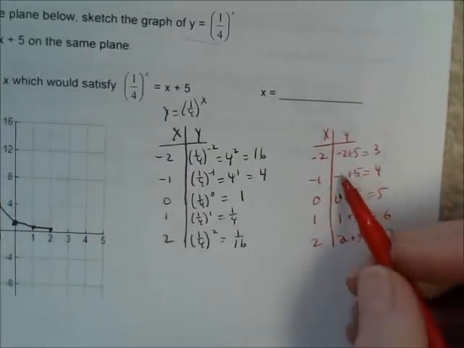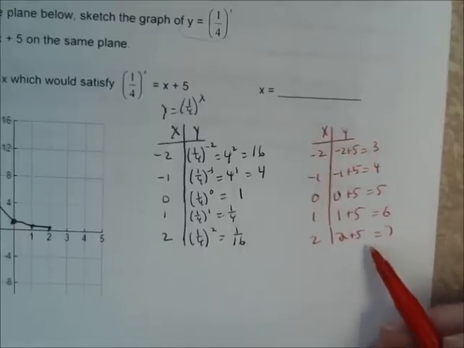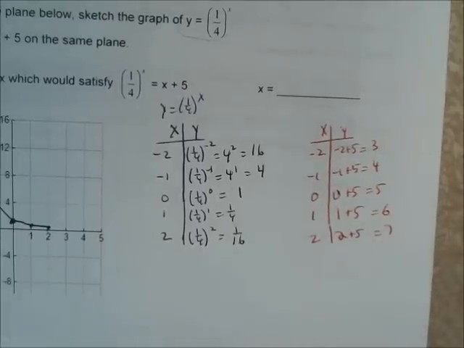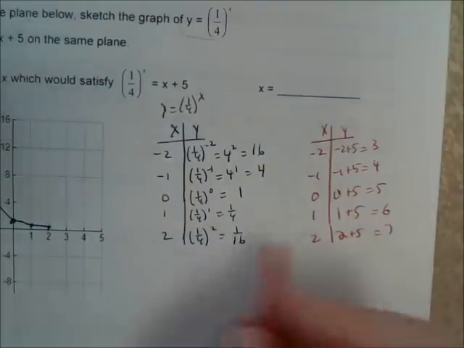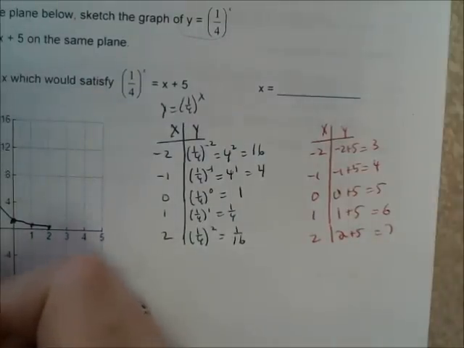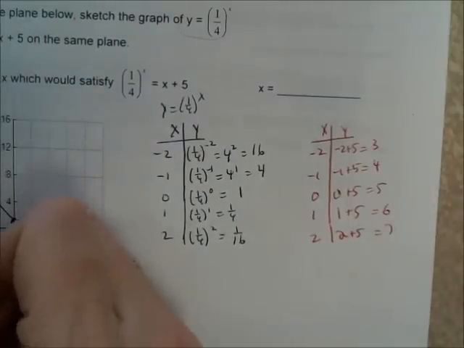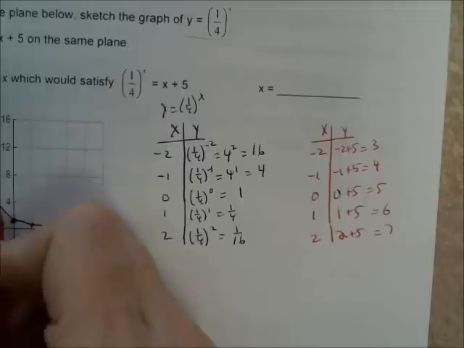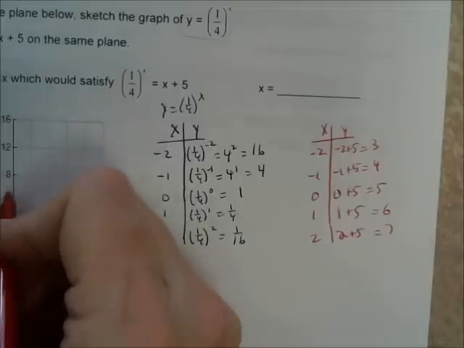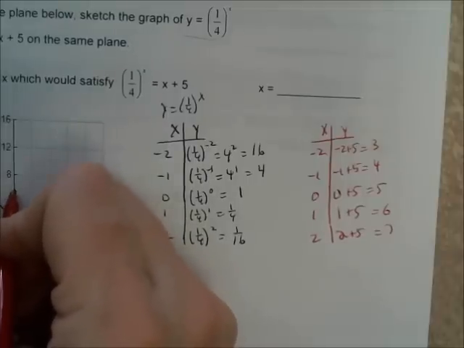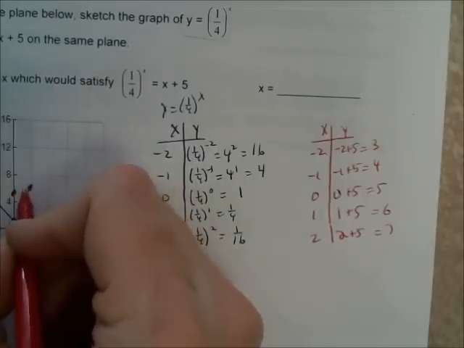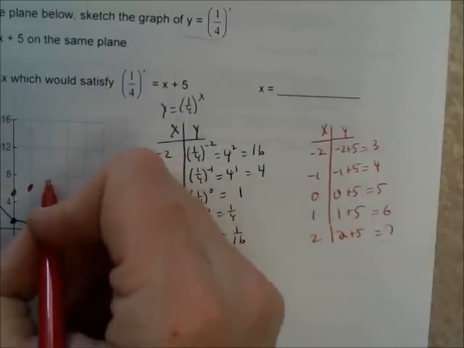So now we have some points that we can plot. Let's see, -2, 3, -1, 4, 0, 5, 1, 6, and 2, 7.